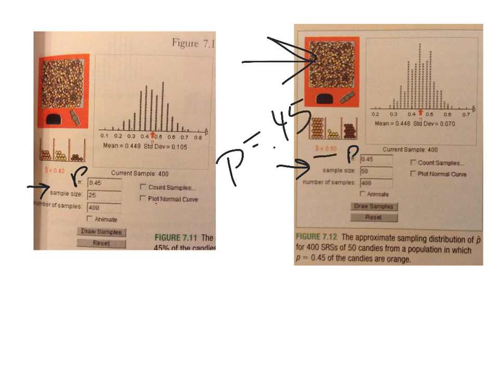You'll notice their p-hat is a little bit different, but they both have a p-value of 0.45. One particular sample is a little bit different. So this is a sampling distribution of p-hat. Both of them have 400 samples, so if you counted all these little dots on the dot plot, there should be 400. Each sample on the left was 25 candies, and on the right, each sample was 50 candies. This was done 400 times, simple random samples, and this is a sampling distribution of our p-hat values for those 400 different simple random samples.